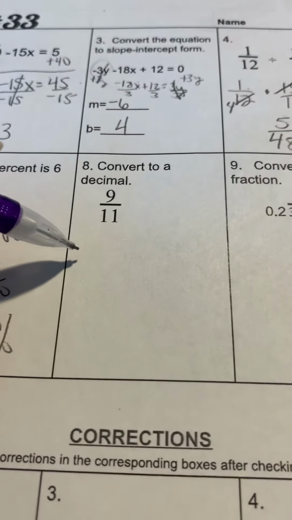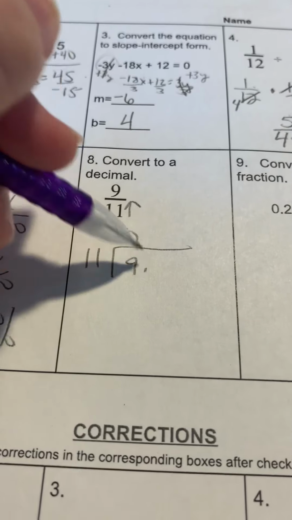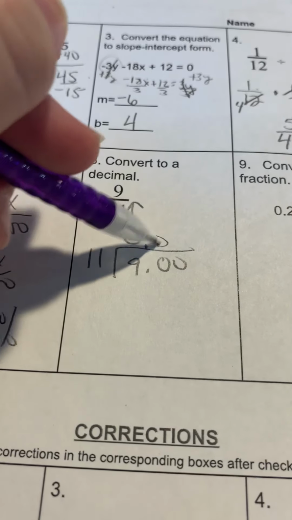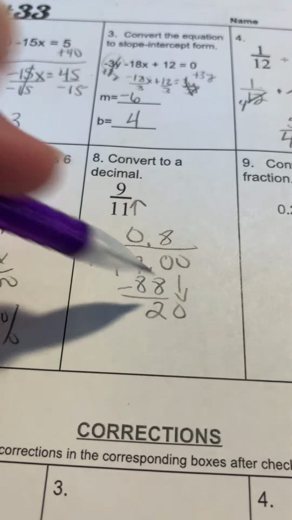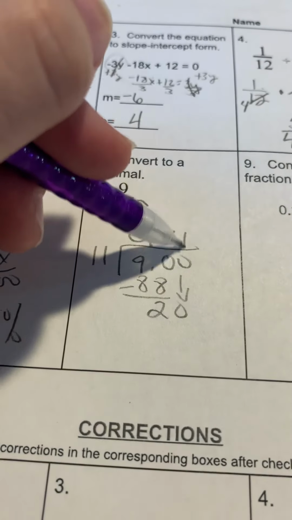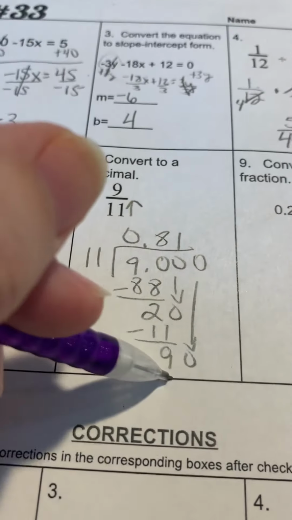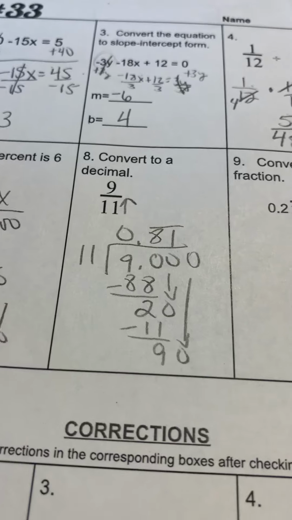For 9/11ths, you want to just divide up. So 11 goes into 9, 0 times. 11 goes into 90, 8 times, and you get 88 with a remainder of 2. 11 goes into 20, 1 time with a remainder of 9, and you can see we're starting over here, so this is repeating. So your answer is 0.81 repeating.